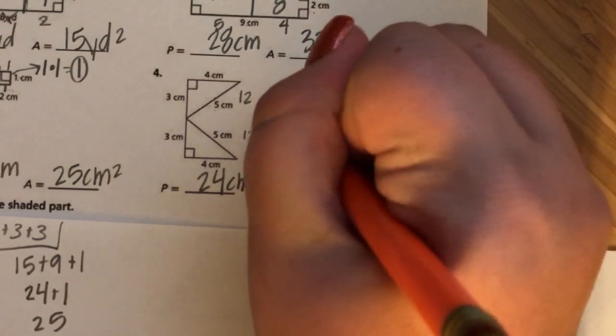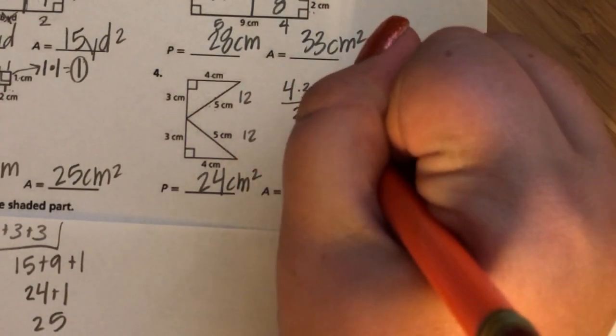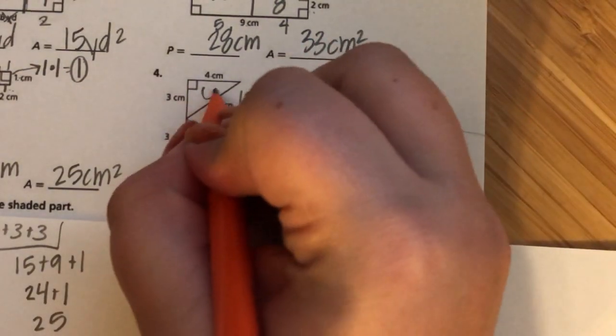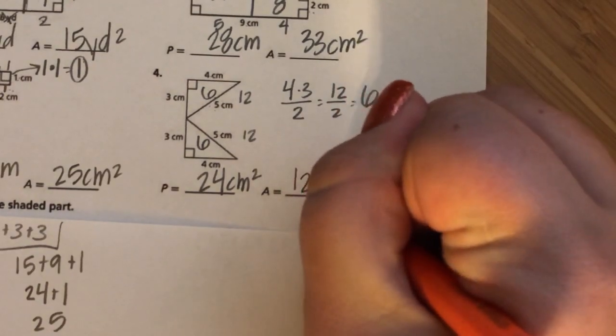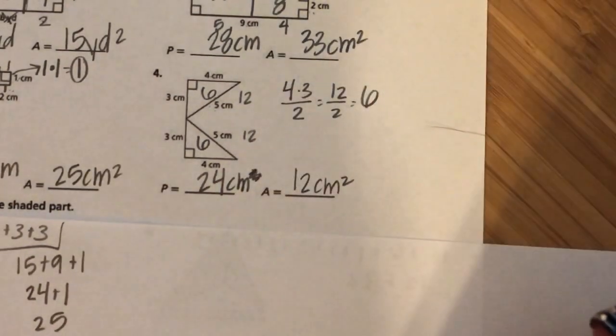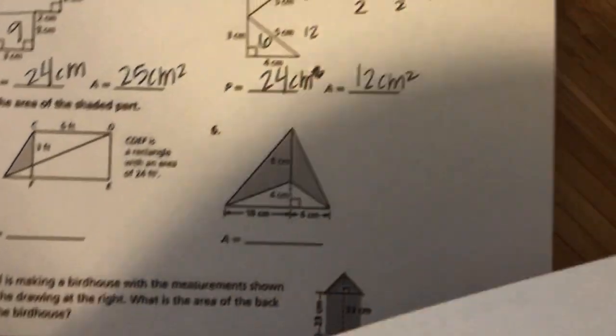My base is my 3. My height is my 4. 5 is the side length. I don't need to touch it. So for each, it is 6. And I add that together. And I get 12 centimeters squared. And you'll see I'll go back on the perimeter and take away that squared. You do not need it, Miss Billman.